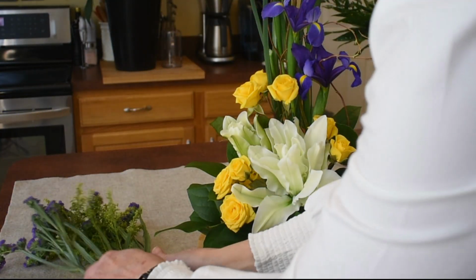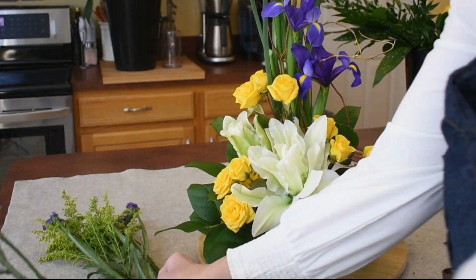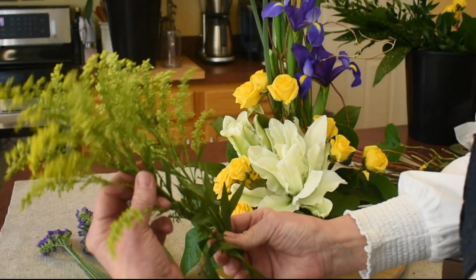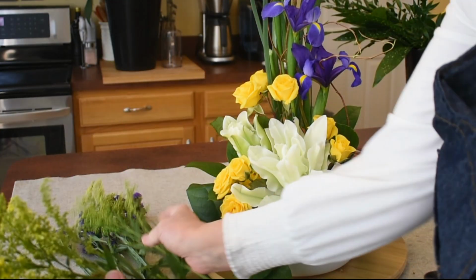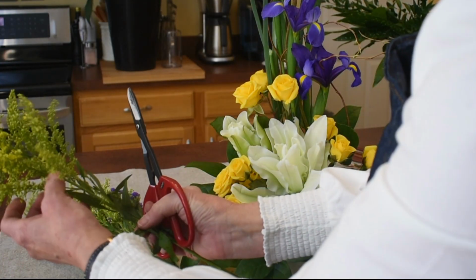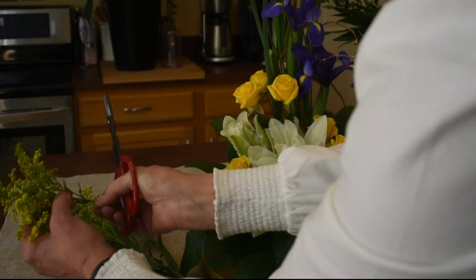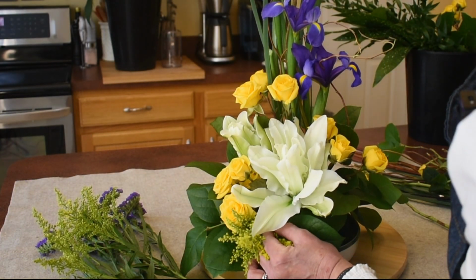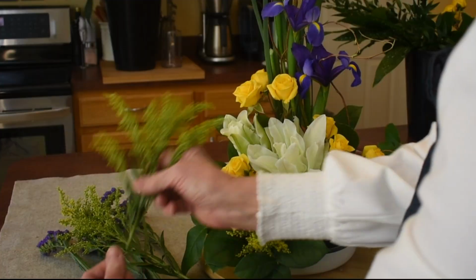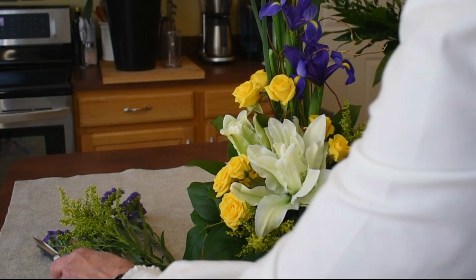I have some purple statice that's going to bring in those colors right in through here really nicely. And then I have some solidago that's going to add some softness. Really like this too. So this is a little trick here. Like I said, you don't have to use all of your flower the way that you see it. In this case, you can give it a little cut and actually pop that in right there. Give this little snip, pop him right over there. Love that.